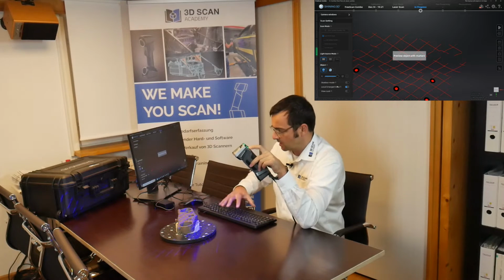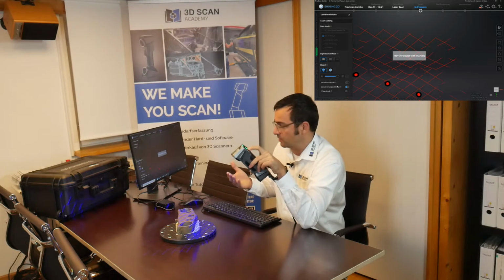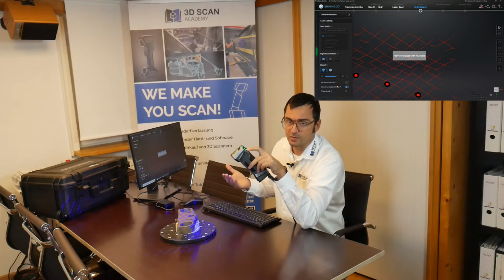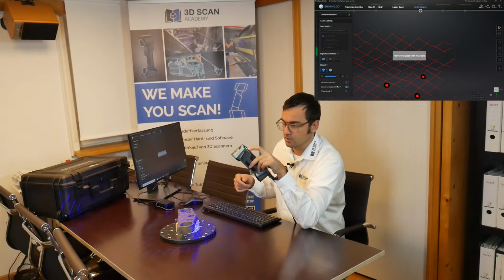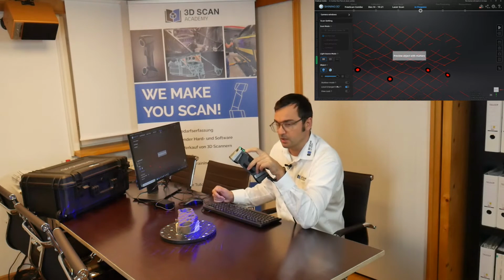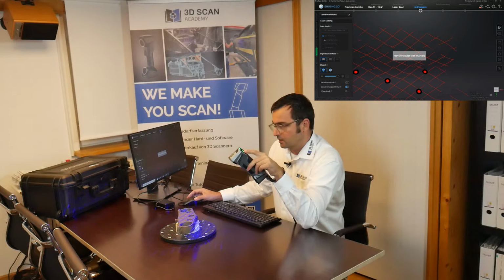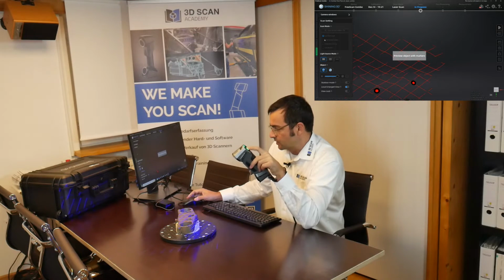Normally laser scanners are not so sensitive regarding outdoor environmental light. Why? Simply because the laser light is much more intense and it has light information that's so different from the environmental light that the camera can detect it. Okay. Nothing to really care about.